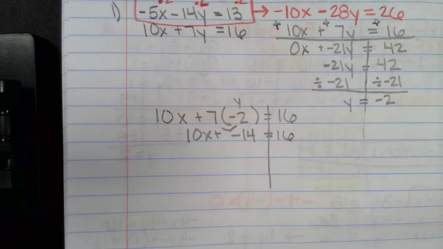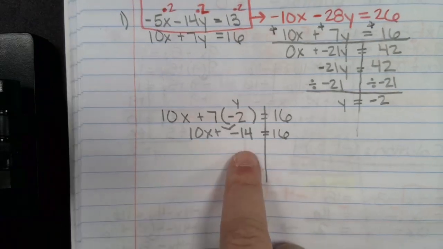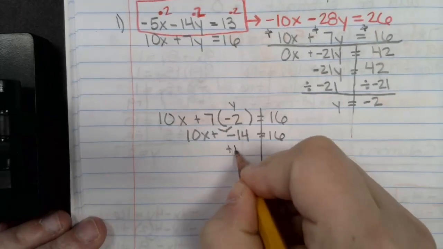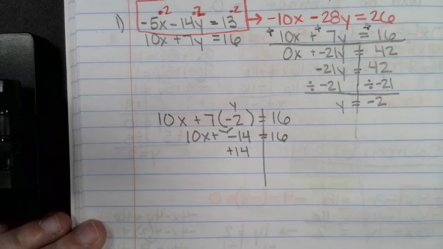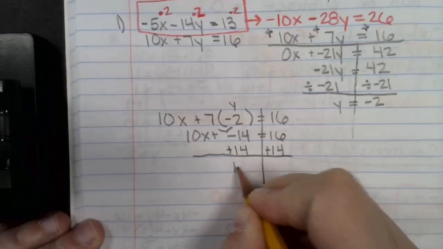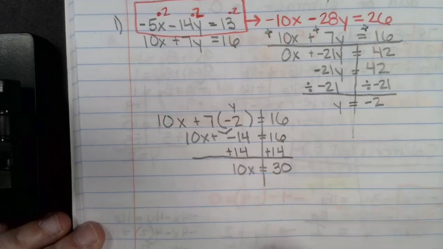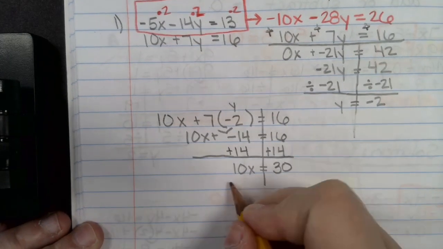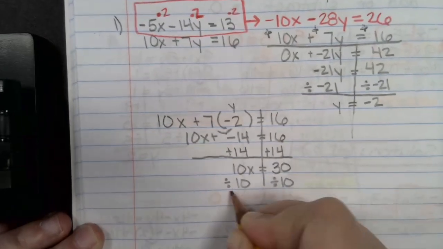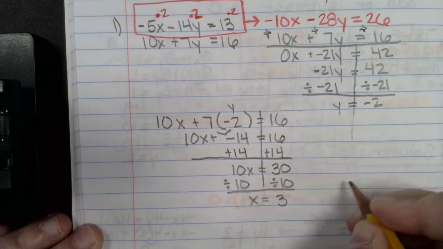All right, and I solve for x. Are we going to get rid of the 10 first or the negative 14? Good, and down to a negative 14. Good, we add 14. So 10x equals 16 plus 14, 30. Divide by 10. X equals 3.